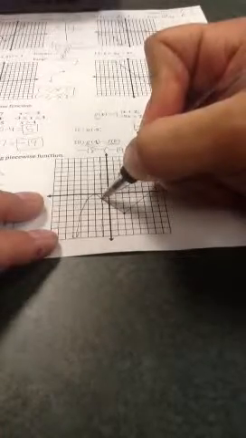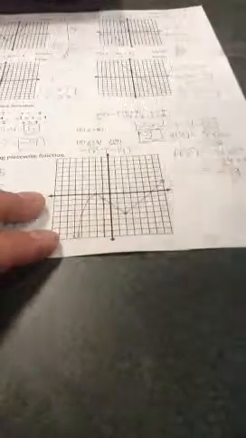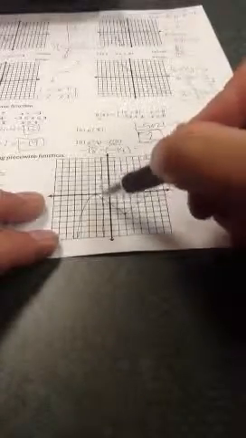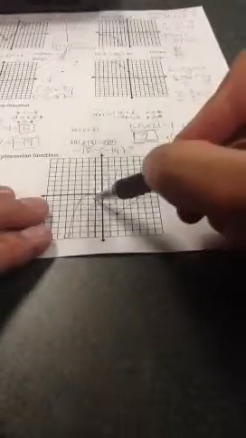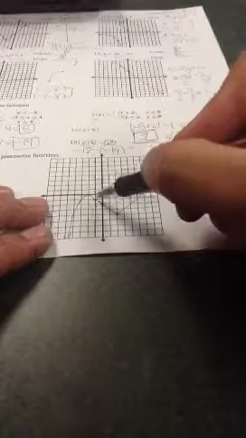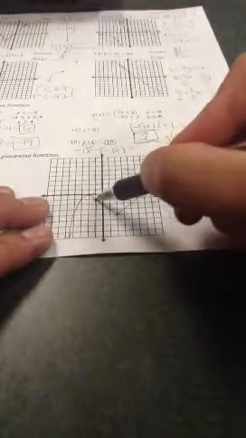Oh, hey, would you look at that? They meet at the same point. Negative 1, negative 1. So I don't have to worry about any open circles or closed circles either. They connect at that point right on my breaking point. And with that, we're done.